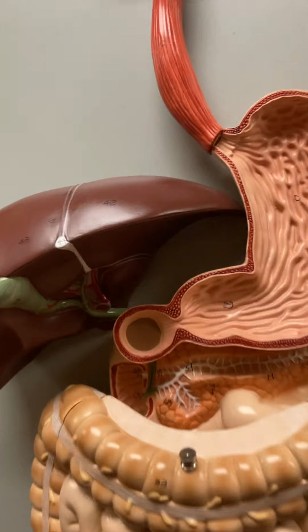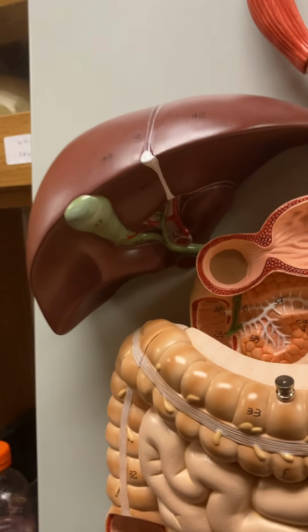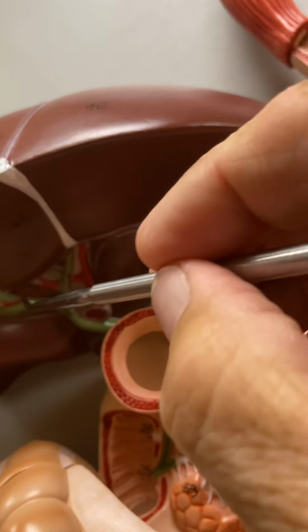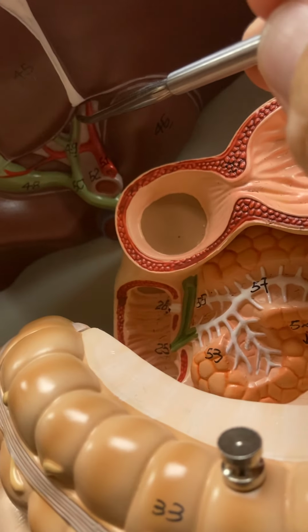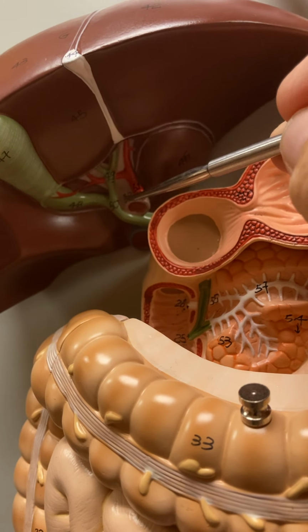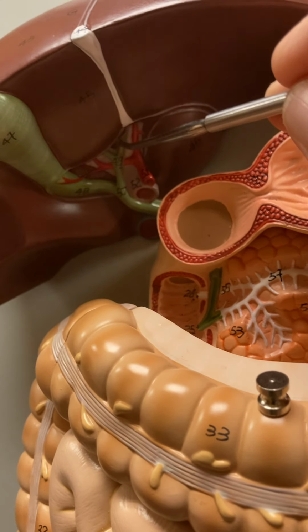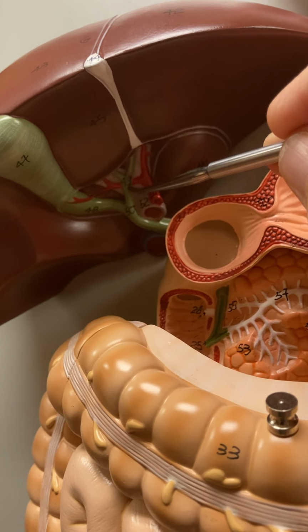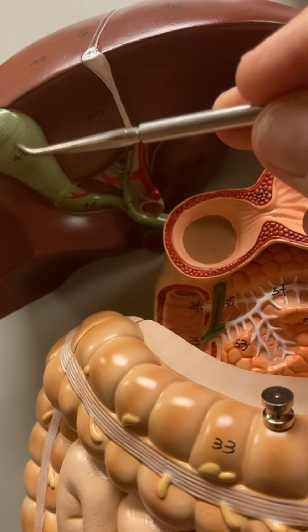Let's go back up to the liver real quick, for the liver and the gallbladder. So we're going to have to learn the names of these ducts here. The liver basically makes the bile that's going to help digest fats. So this green duct is the hepatic duct, and the liver is going to make so much bile that it's going to store it in the gallbladder.